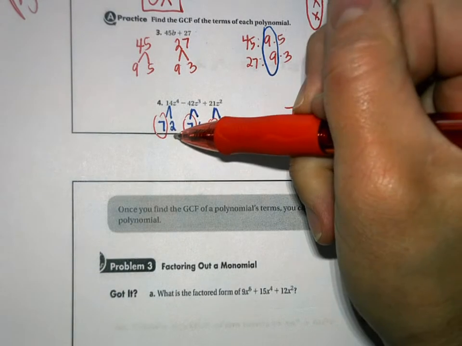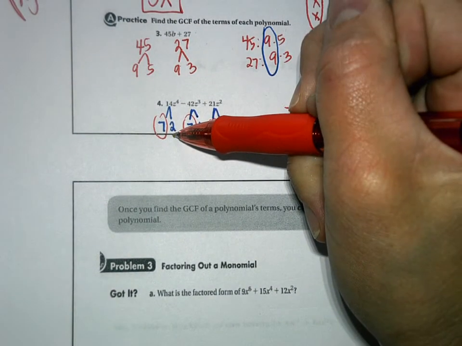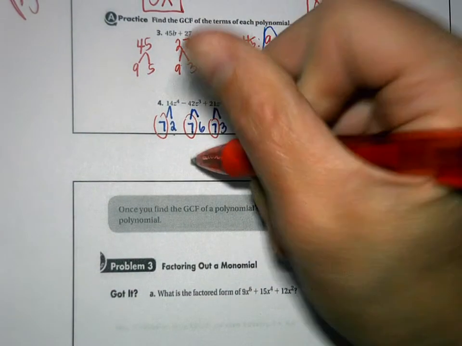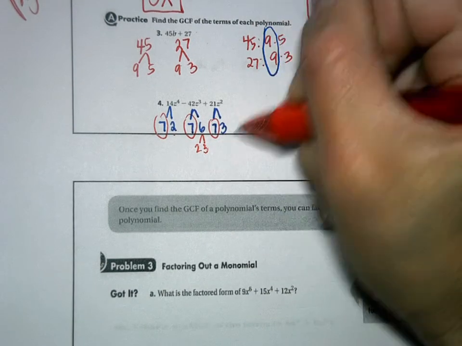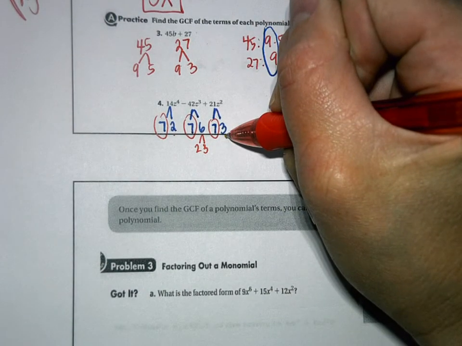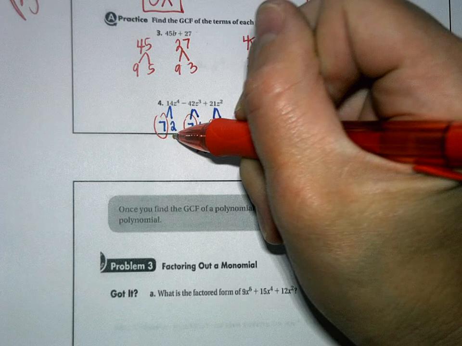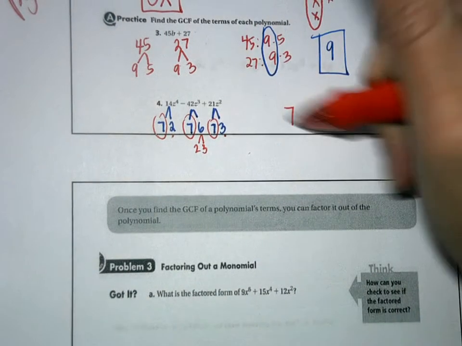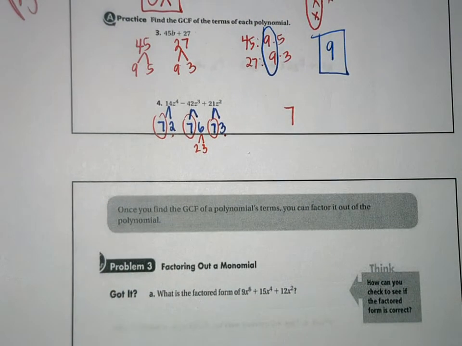Then if I look at the other numbers, 2 can't be broken down. 6 does break down to 2 and 3, but this one doesn't have a 2 in it, so 2 won't work. And this one doesn't have a 3 in it, so 3 won't work. So the GCF in terms of the numbers is only 7.